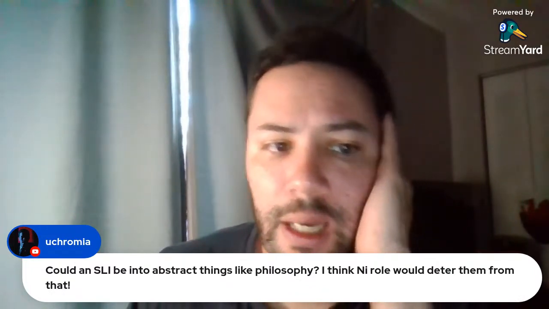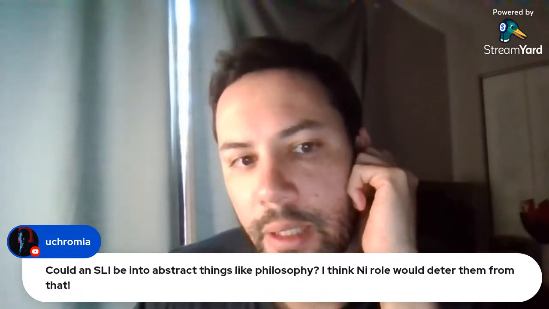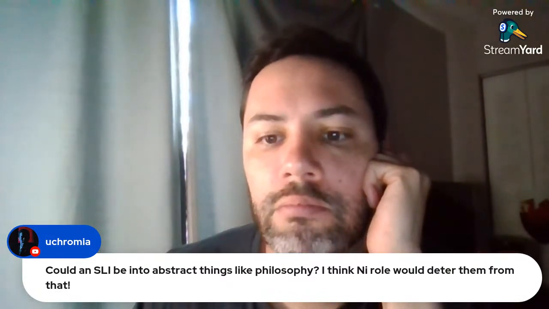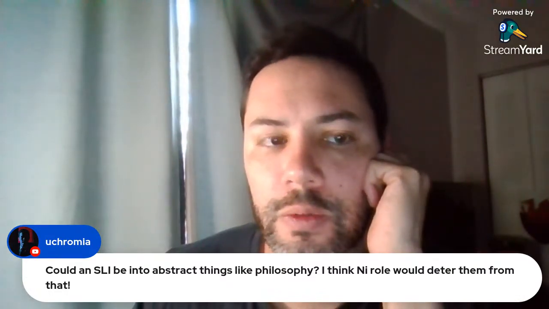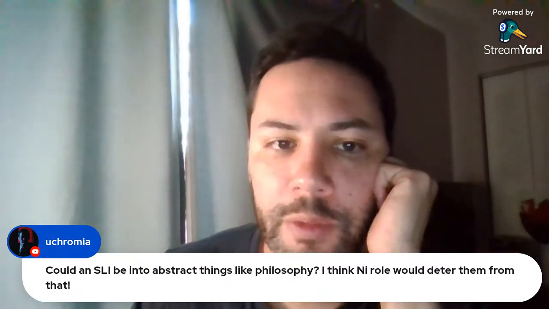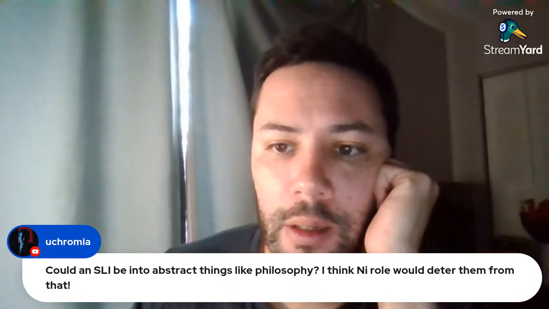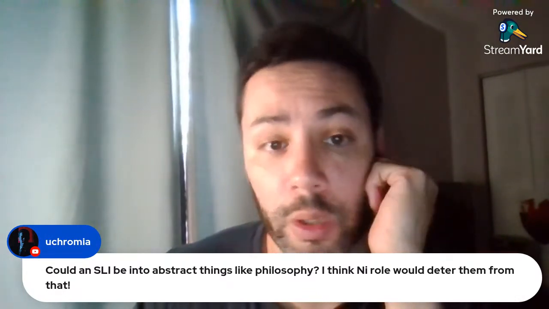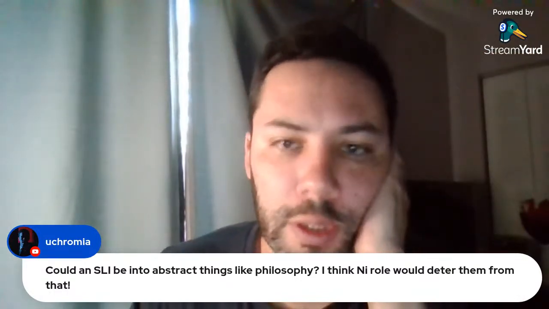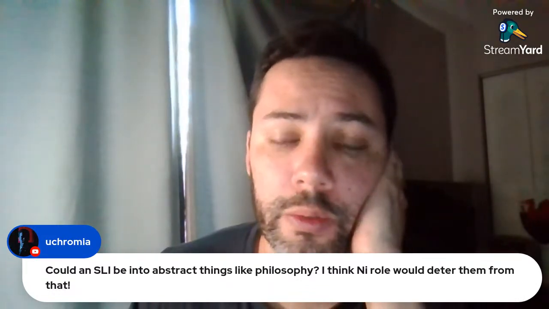Bear in mind that SLIs do value different ideas and different ways of looking at stuff. They have a certain fun with that too. So they will dabble in some measure of abstract things for fun, usually. So you might likely find some SLIs who work as a carpenter, or they work as an electrician, an electrical engineer, whatever. And that's what they're good at. That's what they do. That's their life.